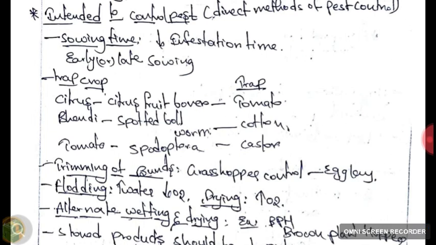Now we will see the intended to control pest methods. They are the direct methods of pest control. First one is sowing time. Sowing time is very important. If we sow the crop at a time when the pest infestation is very low, then you can prevent the pest. Early sowing and late sowing should be practiced, as they prevent pest infestation.